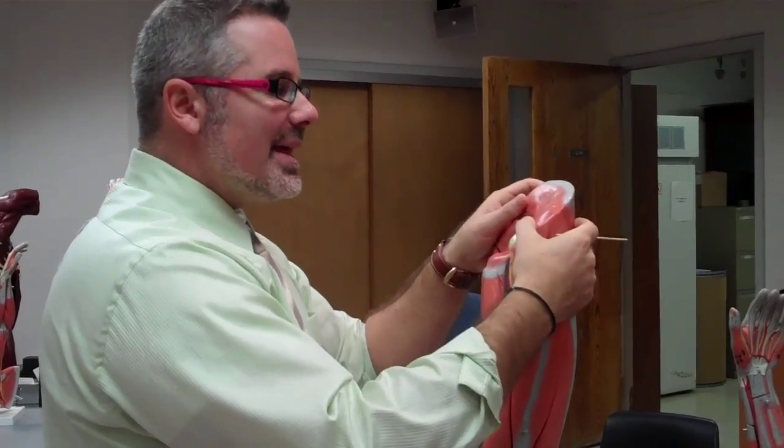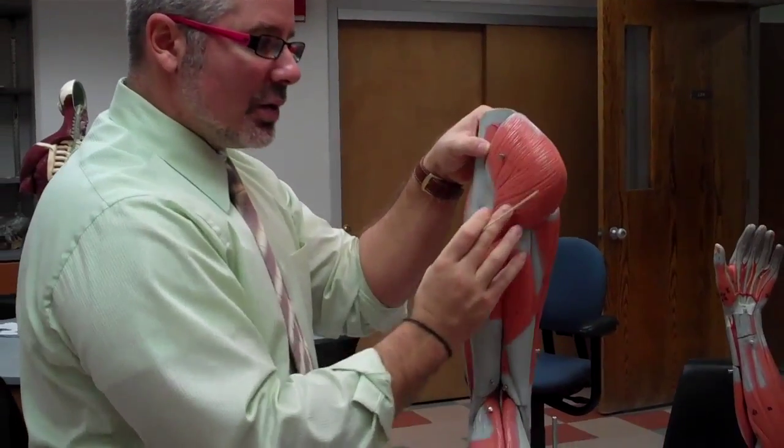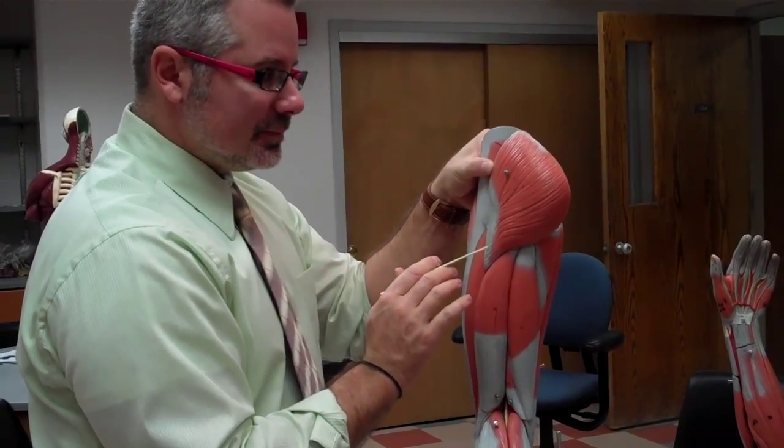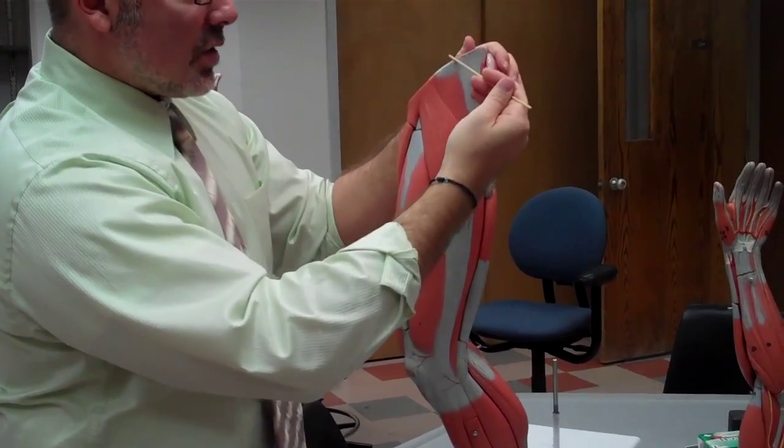It inserts on the lesser trochanter. So the primary hip flexor's antagonistic muscle would be a muscle on the back called the gluteus maximus. That's your primary hip extensor. If we go back to the front, here's the iliac crest.